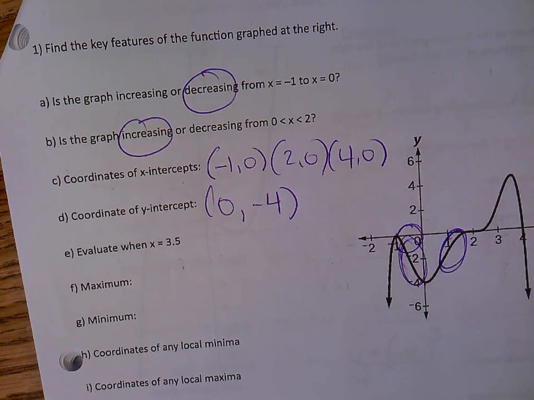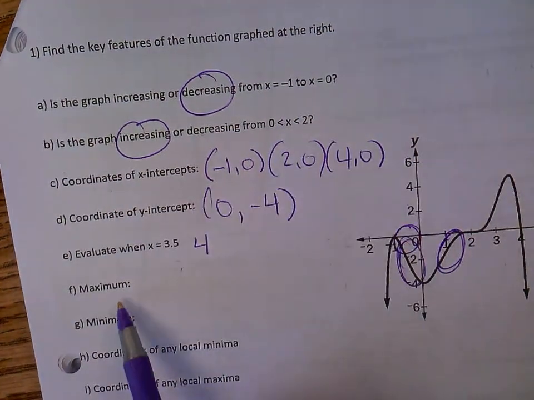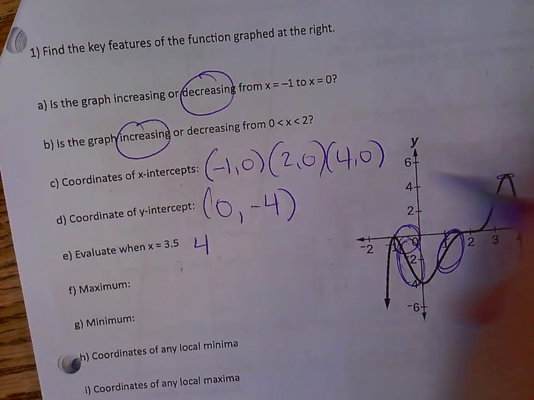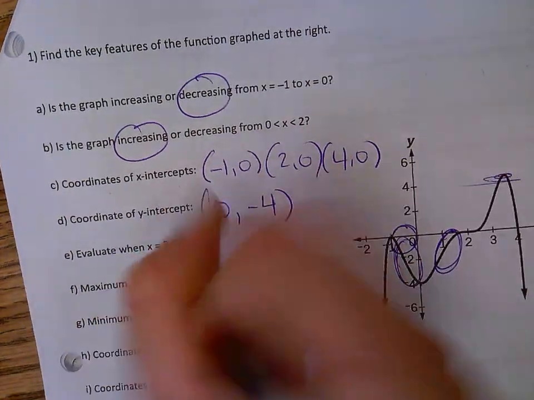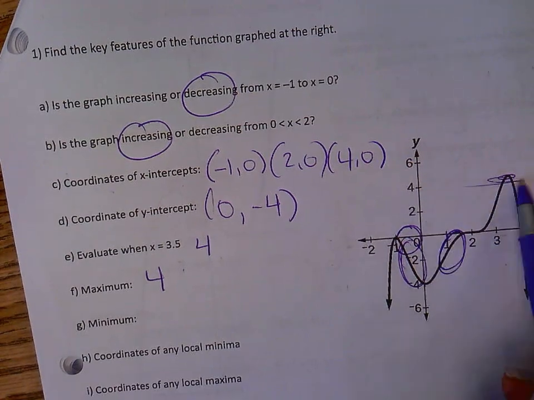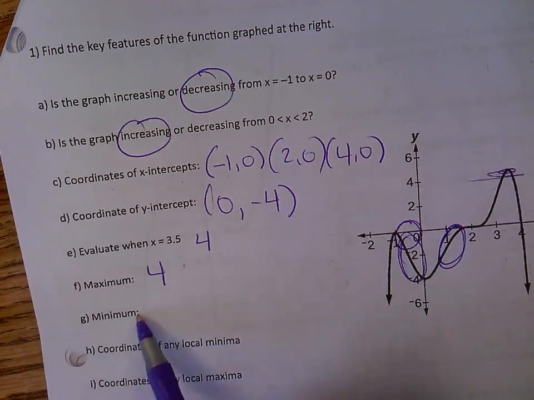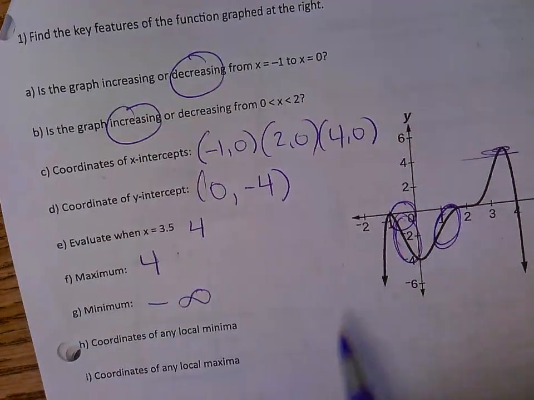Evaluate. So you go to 3.5 and you say, what is that y value? What did you say? Did you say it was about 4? Or did you estimate 4.25? I'll just say 4. The maximum, whatever you said for part E, you should have said for part F, right? The maximum is at 4, or whatever you called this value. Minimum is -infinity because my arrows are pointing down forever.